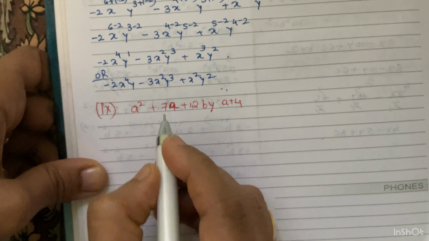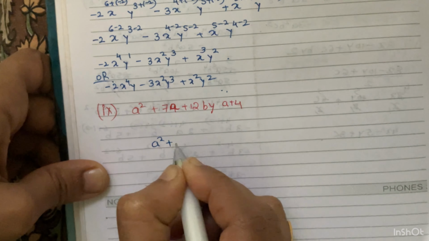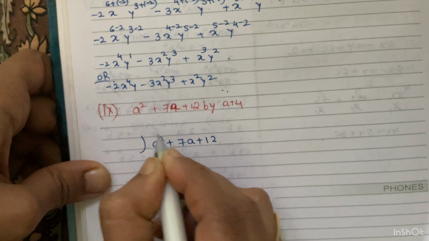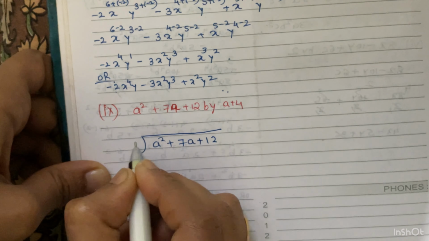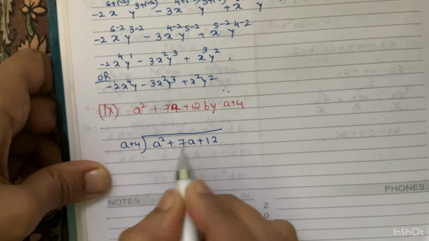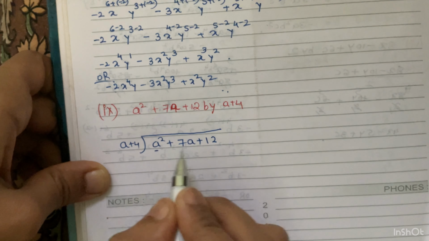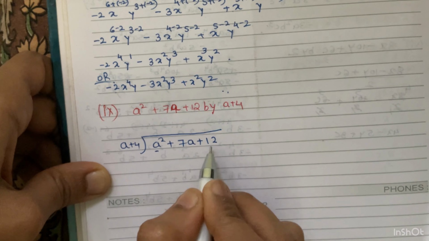Question number 9. Divide a square plus 7a plus 12 by a plus 4. I'm going to divide in this way now. Okay. a plus 4. Now in this polynomial, look at the first term. Now first we need to divide this. Means we have to divide with all the terms together only.